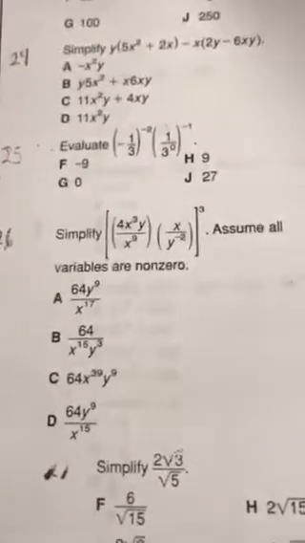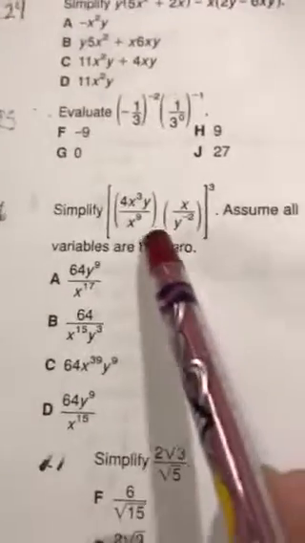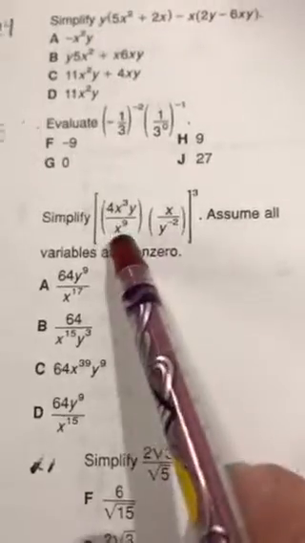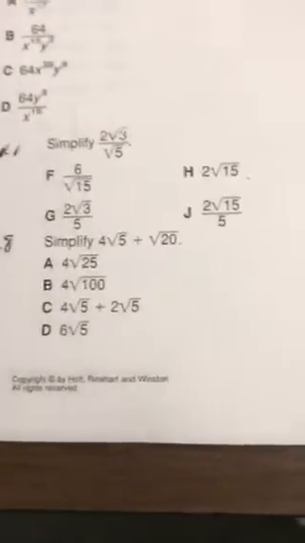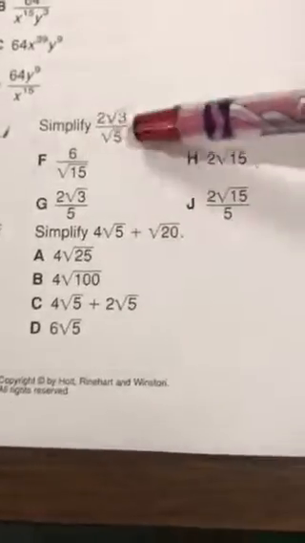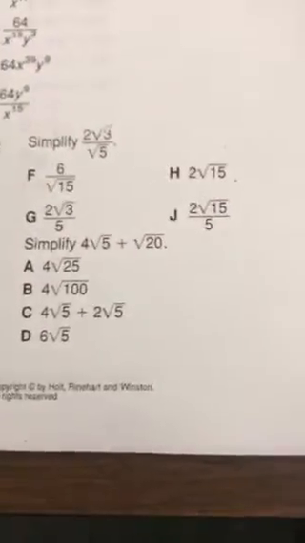Okay, simplify. I would advise doing what's within the parentheses first. Put your y up to the top. Okay, combine, multiply out, get one answer here, then take it to the third power. Okay, simplify. That's 2 square roots of 3 over square root of 5. I cannot have a square root in the denominator.